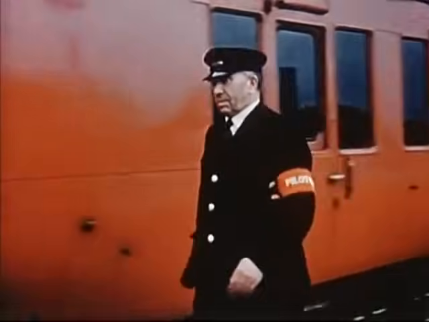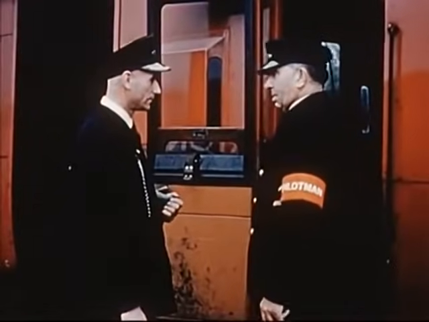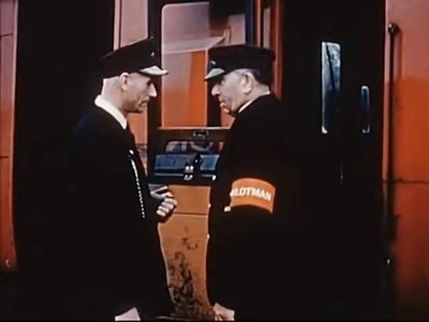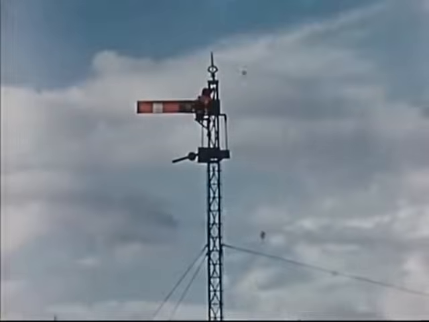The pilotman tells the guard there's single line working between Abberton and Boyland over the up line. Block working is being maintained, and I'm sending you through. He tells the driver as well and says, pass this signal at danger and obey all others.